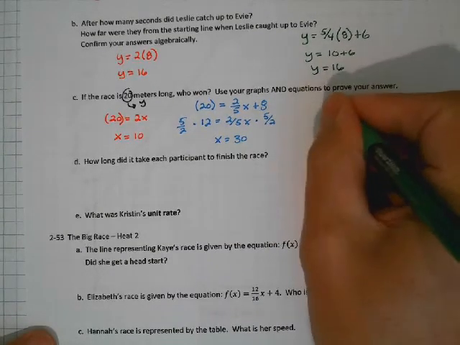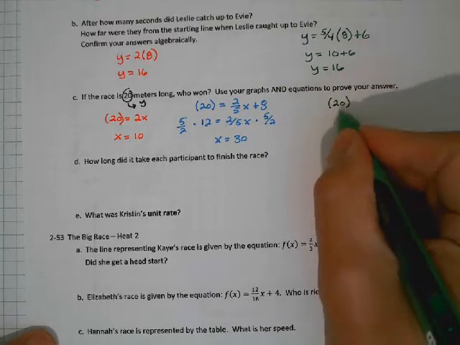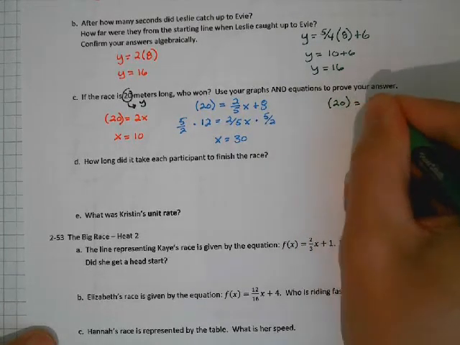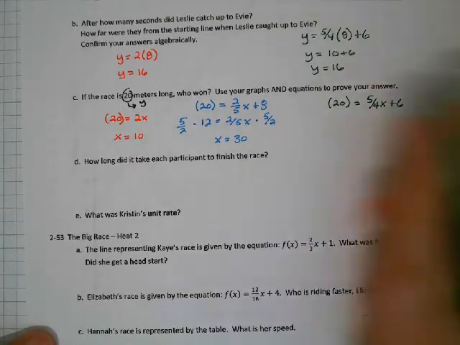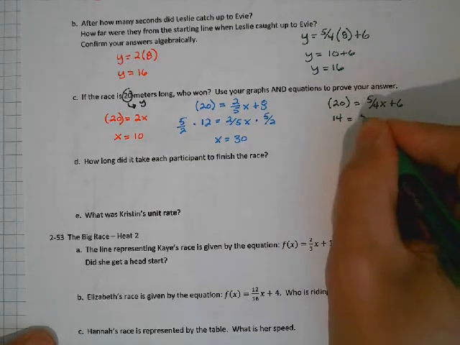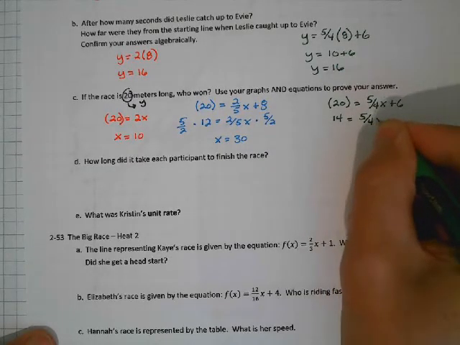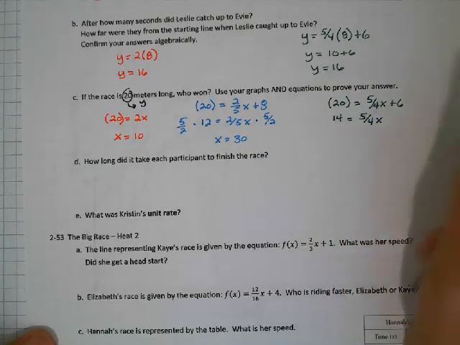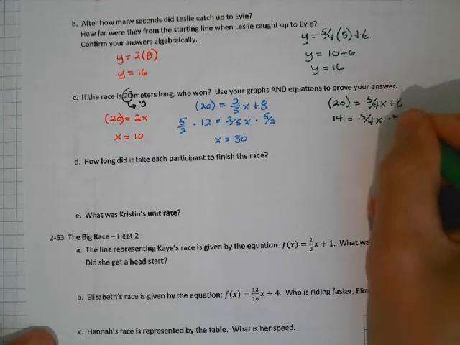We want to find out how long it takes her to get to 20 meters. So we evaluate for 20. And we do 5/4 x plus 6. So I subtract 6 from both sides and I get 14 equals 5/4 of x. All right, and I need to get rid of this 5/4, so I multiply by the reciprocal, which is 4/5.